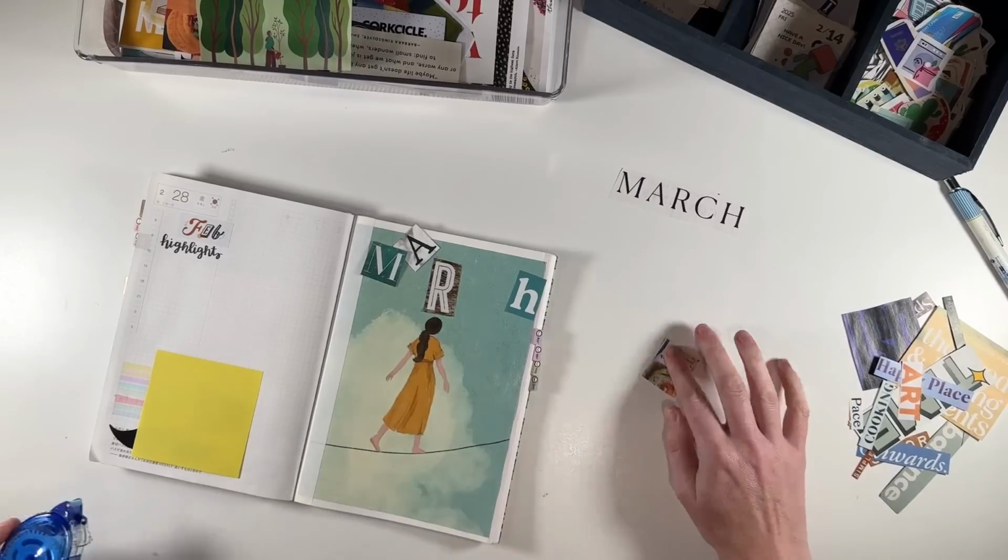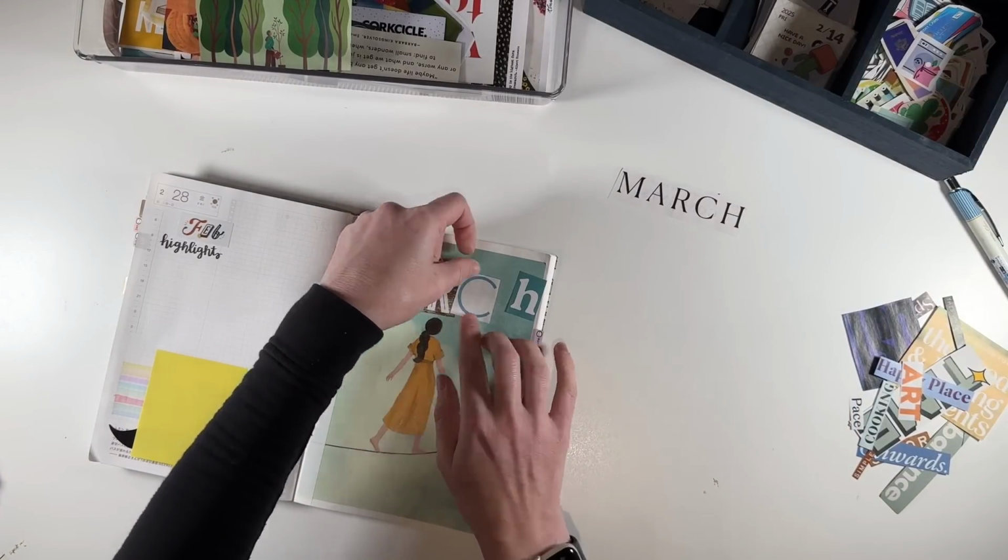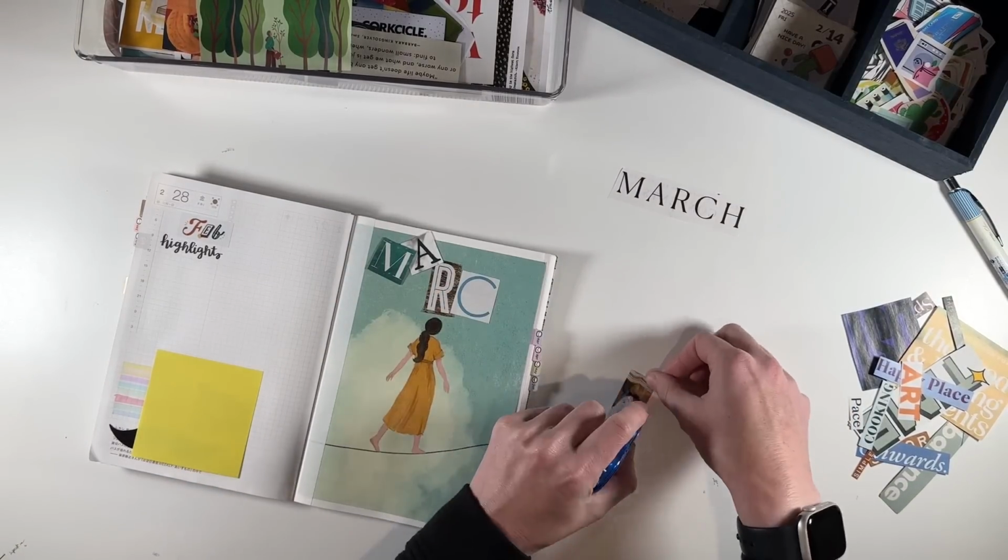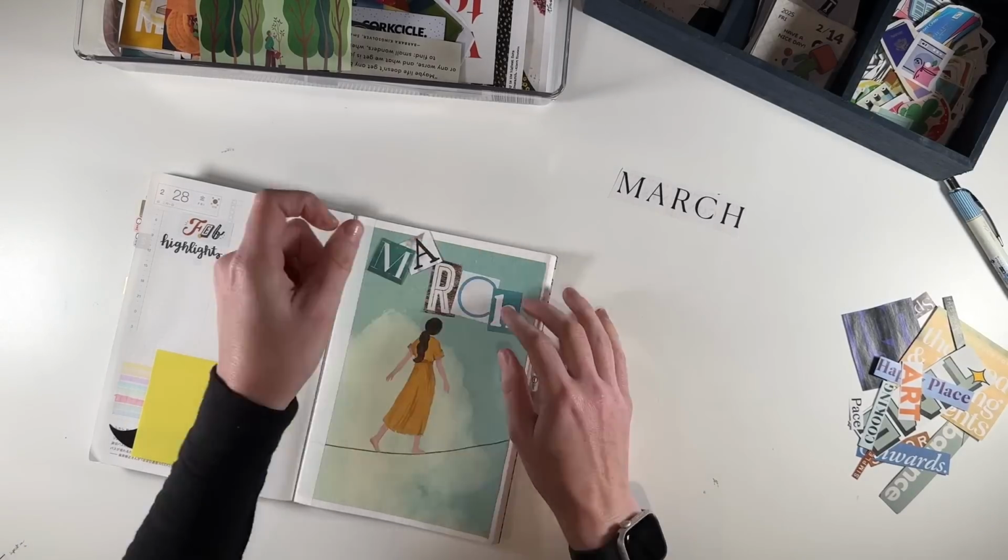I have just a box section for each letter of the alphabet and some for numbers and symbols.